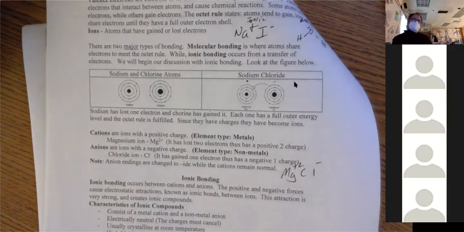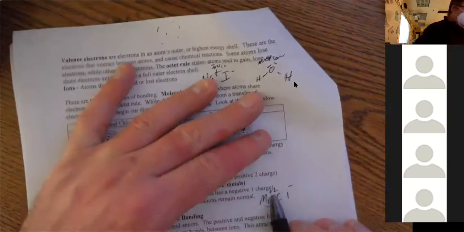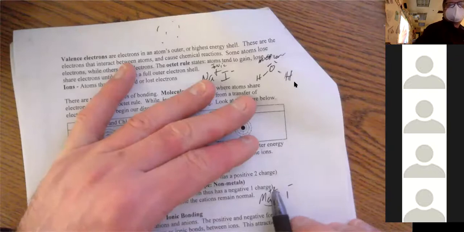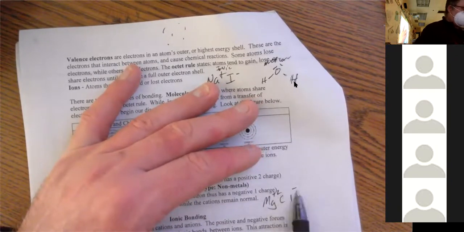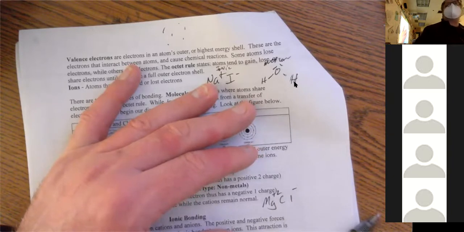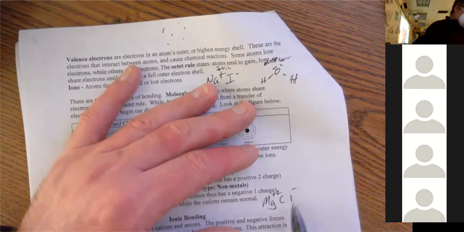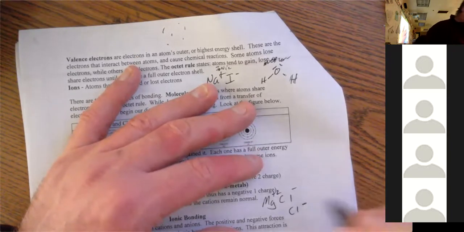Anybody? How do we make this magnesium and chlorine cancel out so that they don't have charges? If you were with me last time, you would sit there and say, okay, which currently is the least number, 2 or 1? It's a question that anybody should be able to answer. What is smaller, 2 or 1? 1, right? So we make another one of these ones.